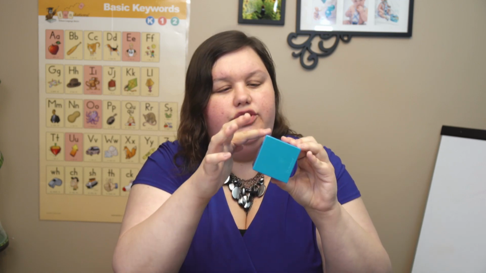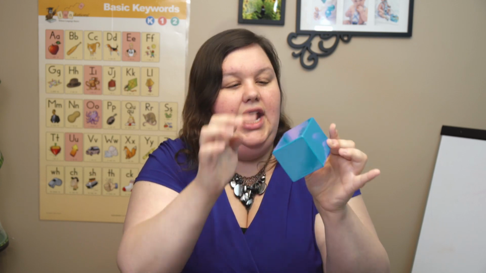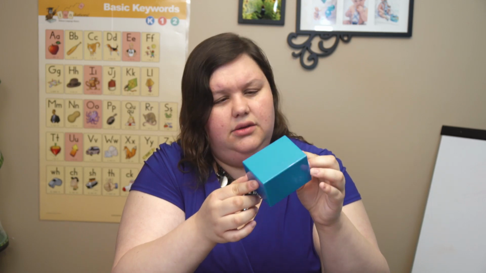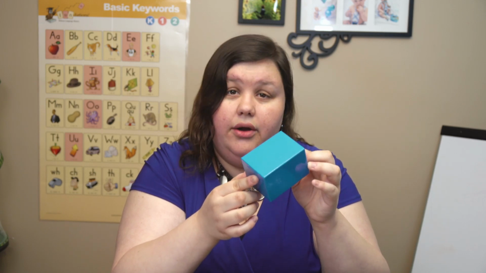You're right. You got it. It also has edges. 1 edge, 2 edge, 3 and 4, 5, 6, 7, 8, 9, 10, 11, 12. It has 12, just like the cube. Cool. They're very similar, but this is something different. It's not a cube, is it? What is it? Do you remember?